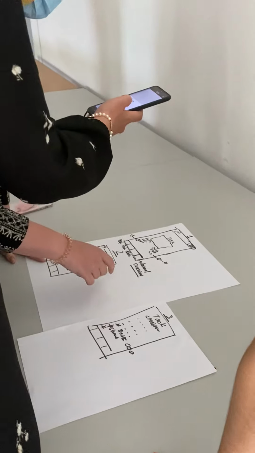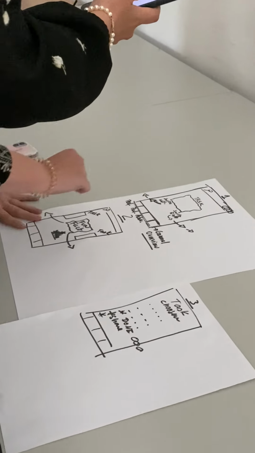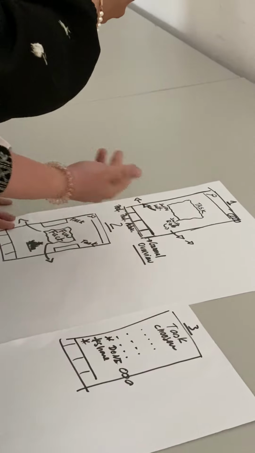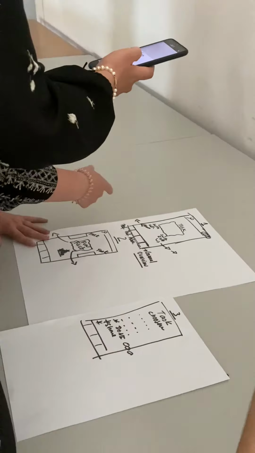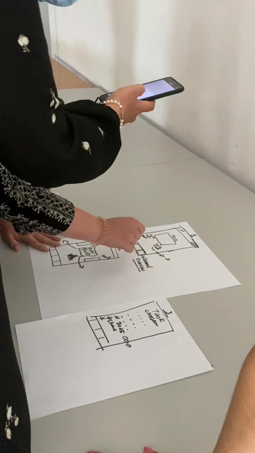We want to show the task of the day first. If I don't like the task, it's basically a little bit like Tinder. So I swipe left if I don't like it, I swipe right if I like it.